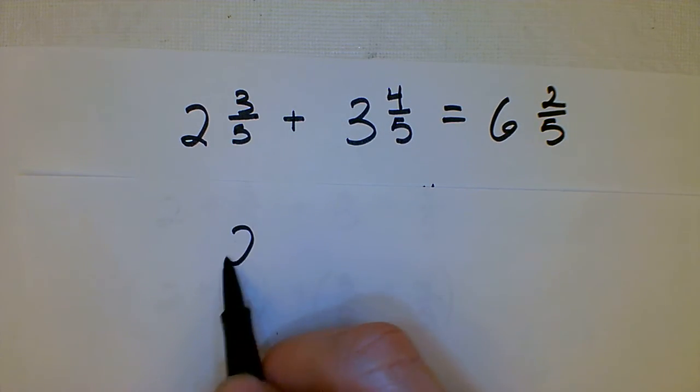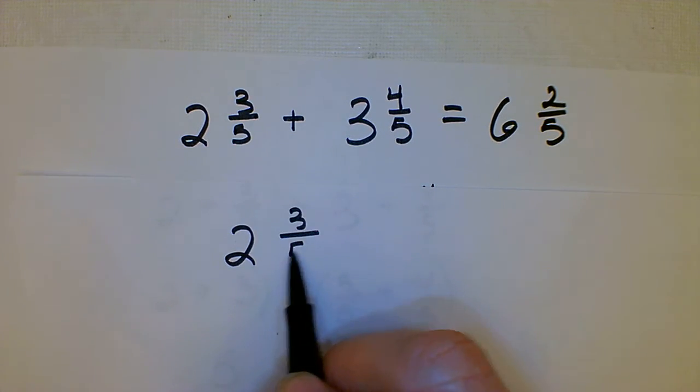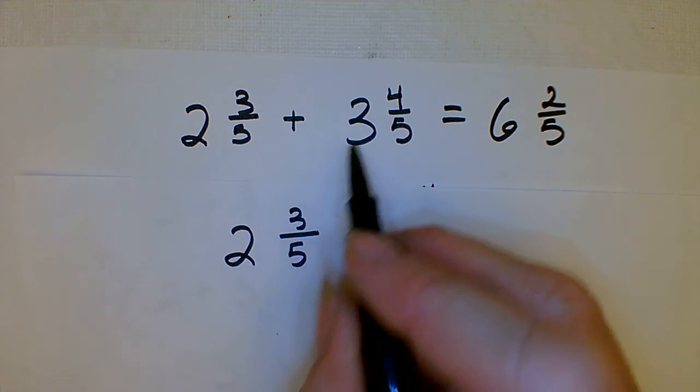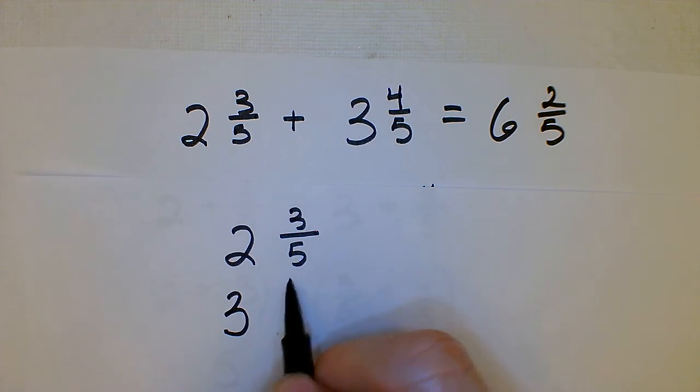Okay, so here we go. So we have 2 3/5. I'm just kind of lining them up here, plus 3 4/5.